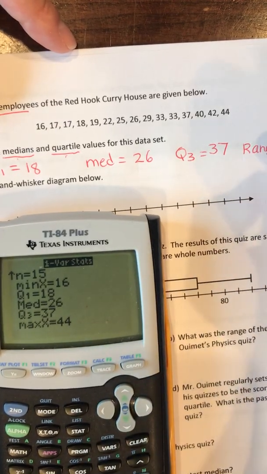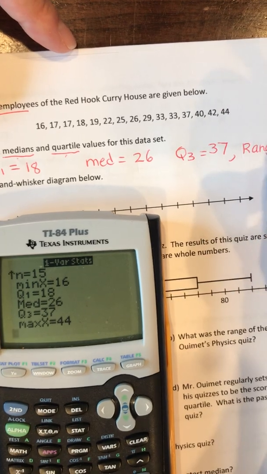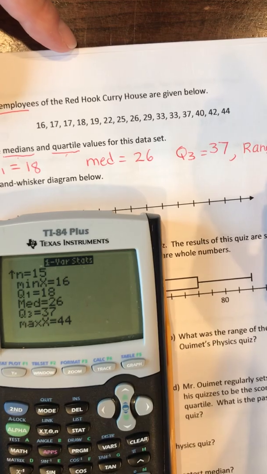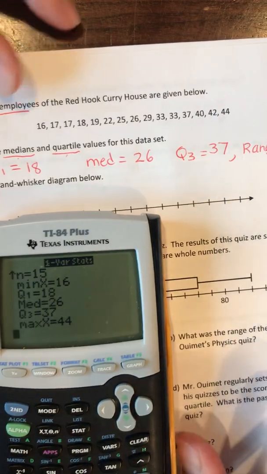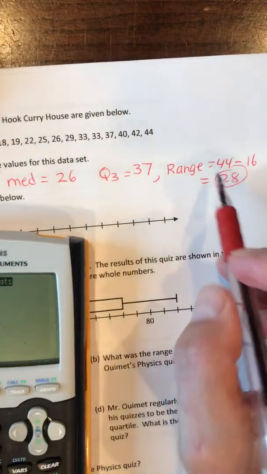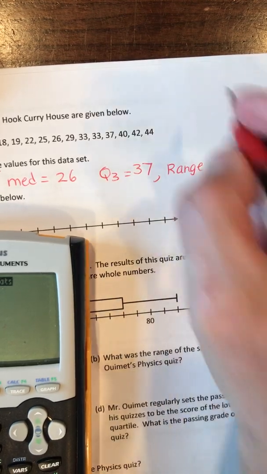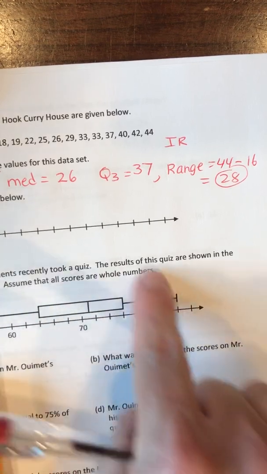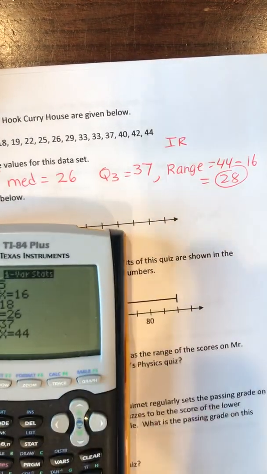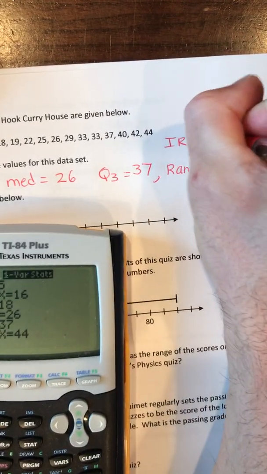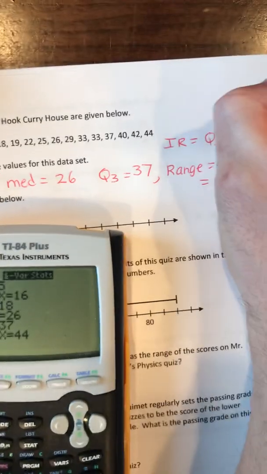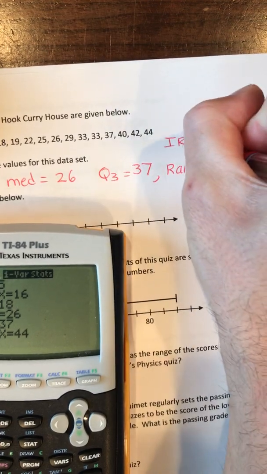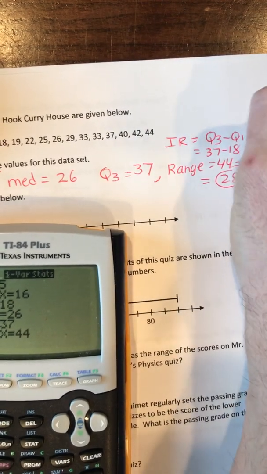All right, they didn't ask, but if they wanted the range, remember that would be the maximum, which is 44, minus the minimum, which was 16, which would be 28. That would be the range. Okay, and they could ask you things like the range or the interquartile range based on a box plot if they gave it to you. All right, if I wanted the interquartile range, remember that's the third quartile minus the first quartile. So that would be 37 minus 18, which would be 19.